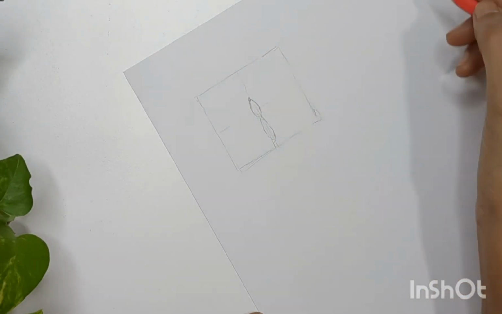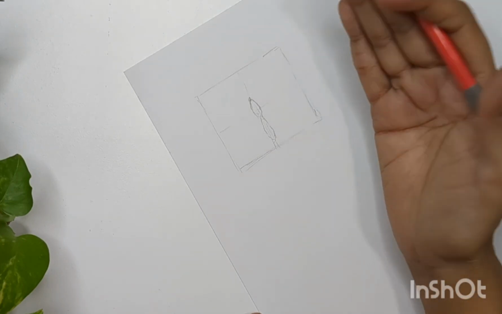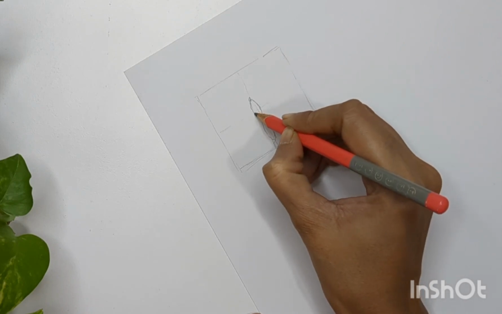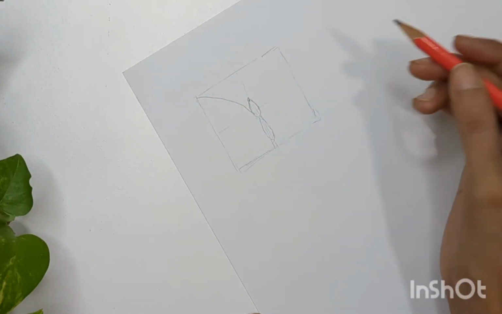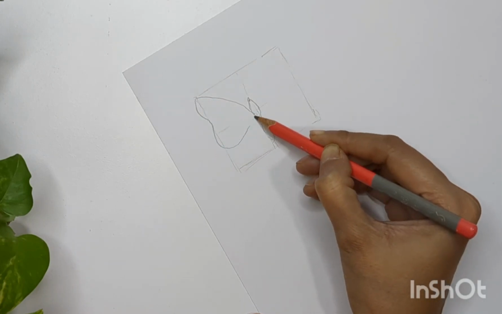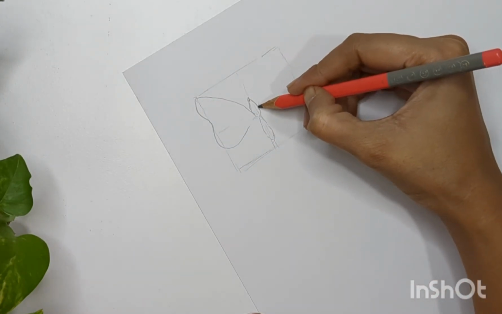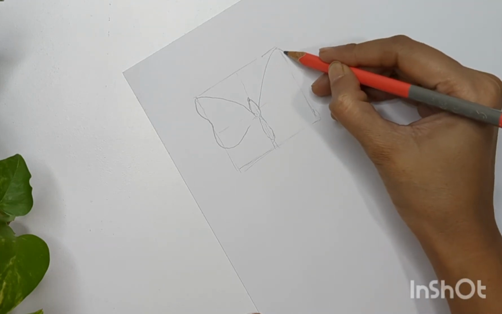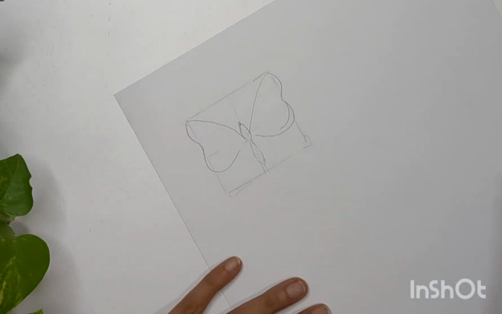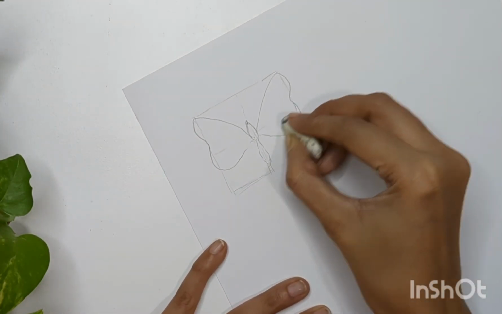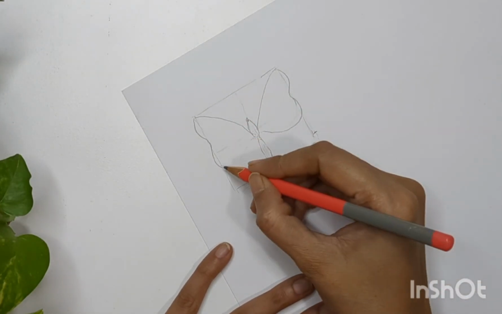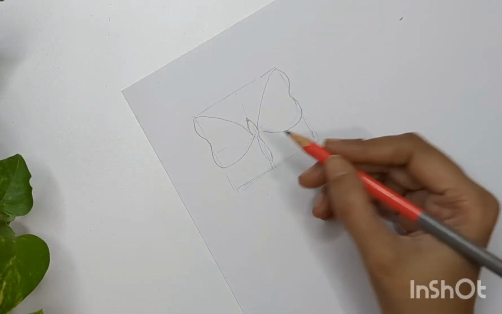Whatever I'm going to do on the left side, I'm going to repeat on the right side. And because we have a square kind of shape, we can also see if we are going wrong with the shape and size. Because of the center line, you can see how much gap you need from the center line to the baseline. While doing these kind of things wherein we need to replicate exactly the same thing, this kind of outlining is important.